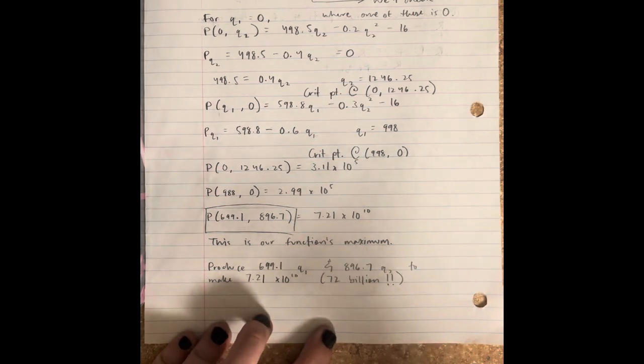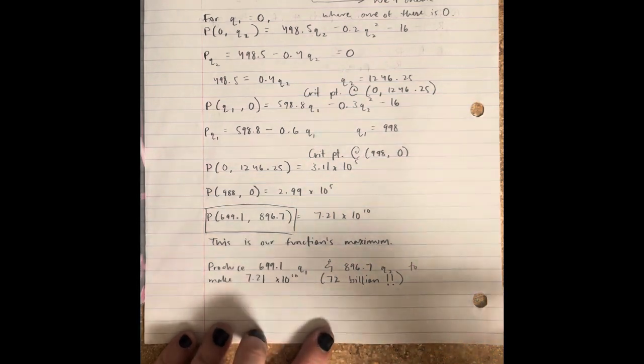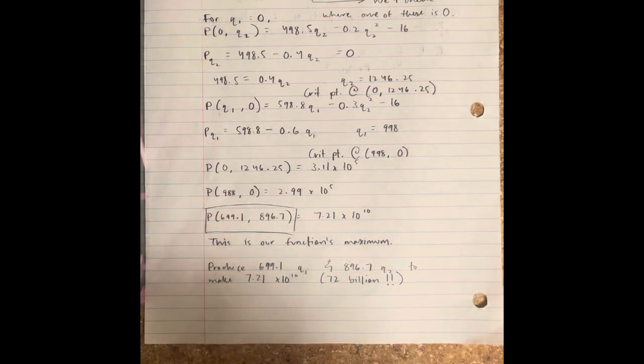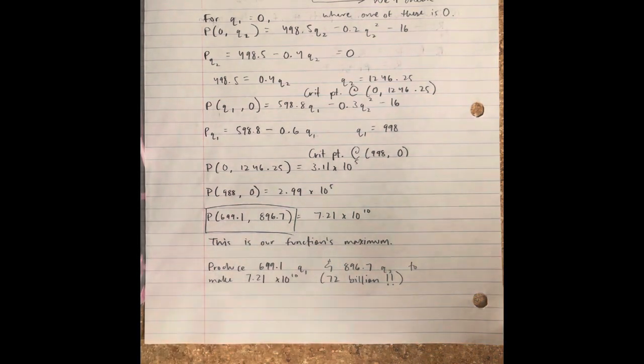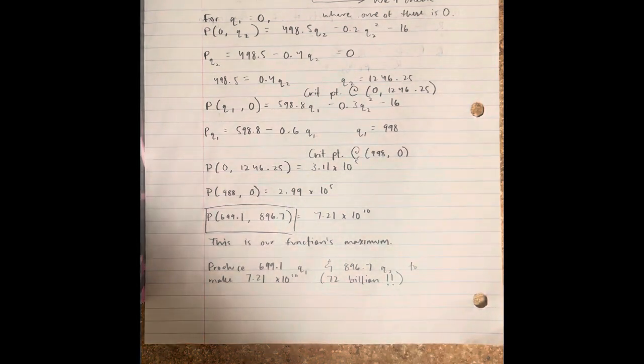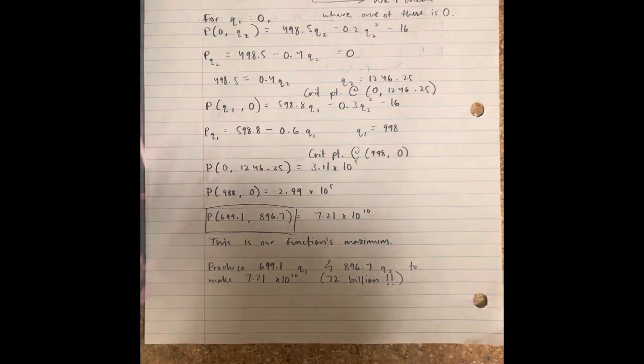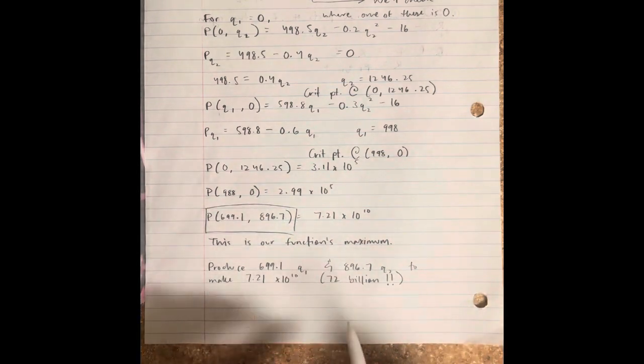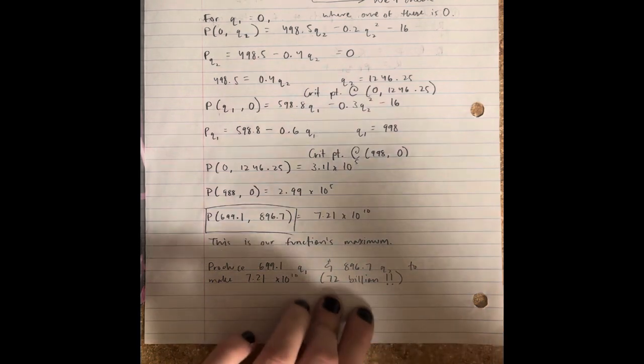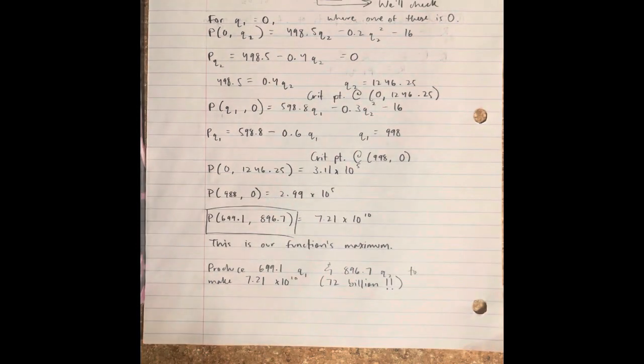So at 699.1 of product 1 and 896.7 of product 2, you can make $72 billion. Wow. Easier calculated than done, I assume.